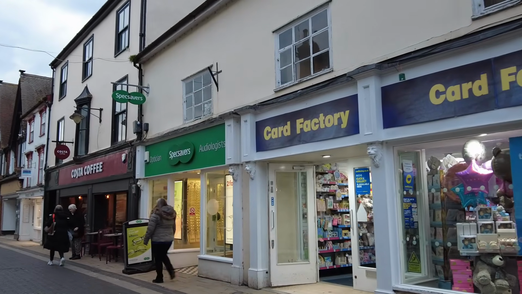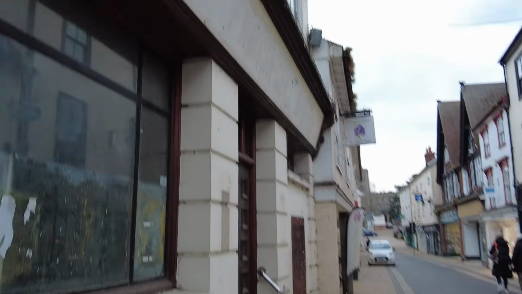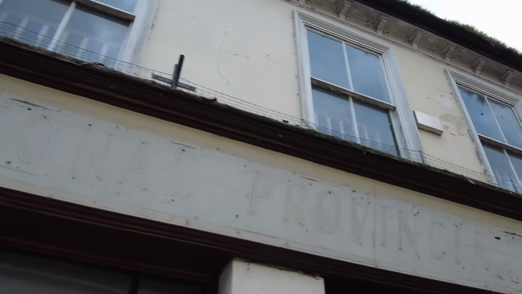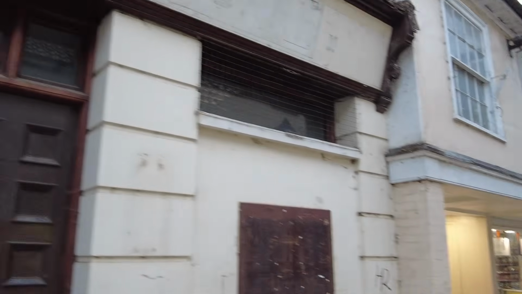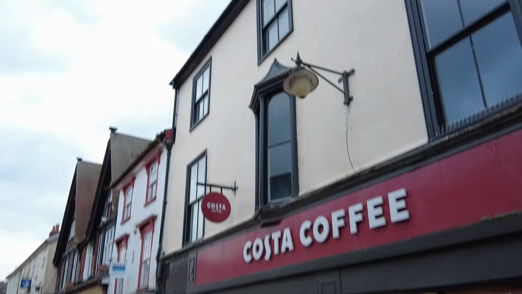Used to be a shoe shop on here as well. Yes, there was. Several shoe shops. Bank here, that's NatWest. This is the National Provincial Bank, can you just make that out? Yeah, then later NatWest, of course. Yep. Big pillars here. Costa Coffee. Siddles, I think the name of the shoe shop was here.